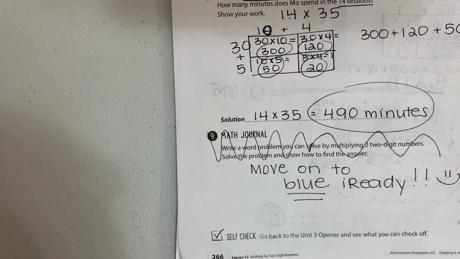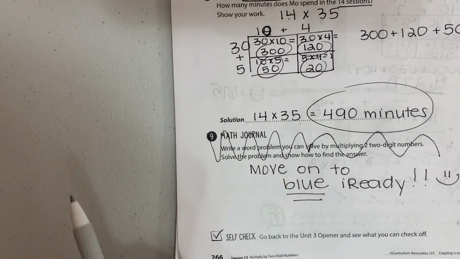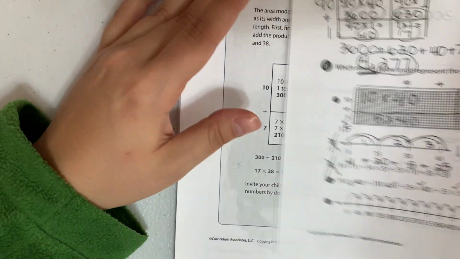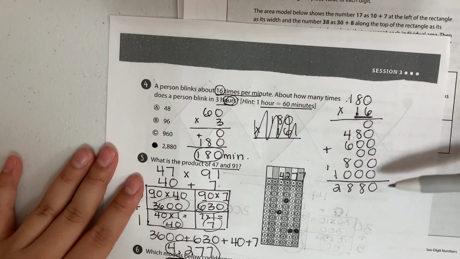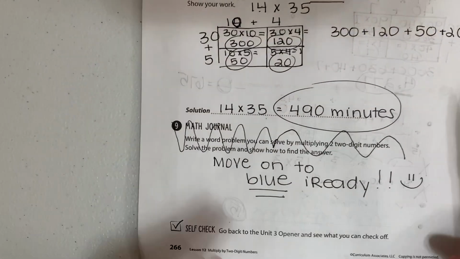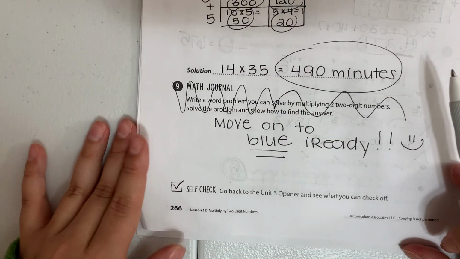But before you do, I want you to join the meet and tell me what strategy you like better. Do you like drawing the picture like this? Or would you rather do the math stacked like this, okay? So let me know, and then you can move on to the blue iReady lesson if you feel confident.